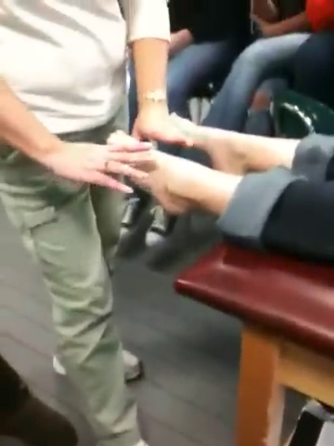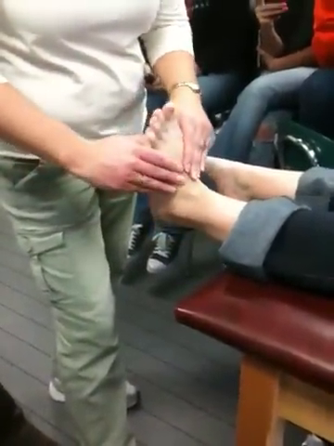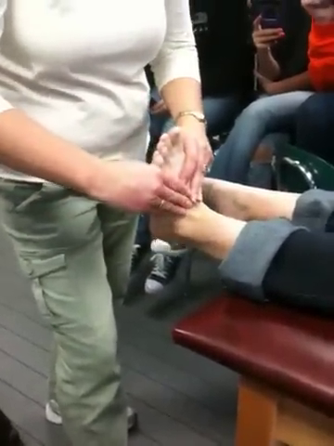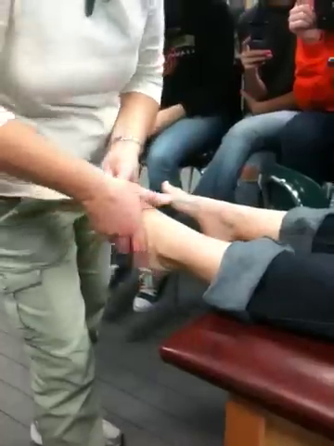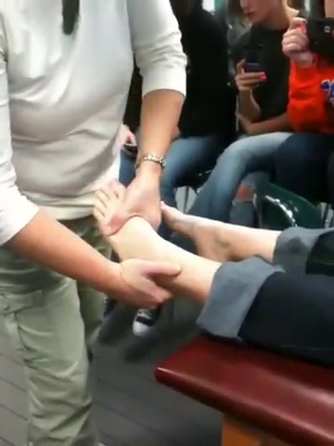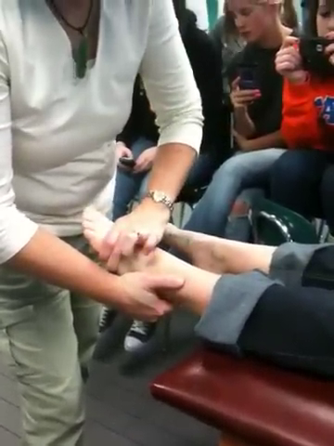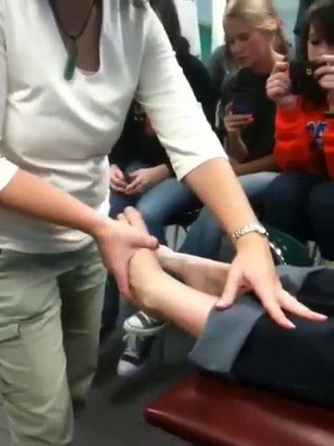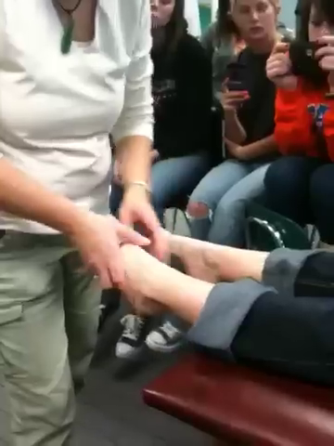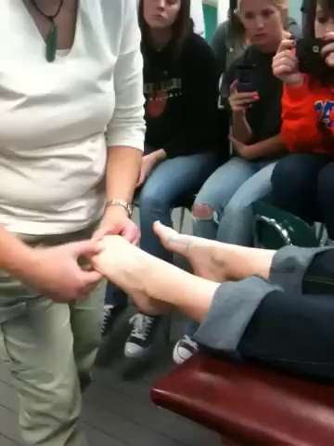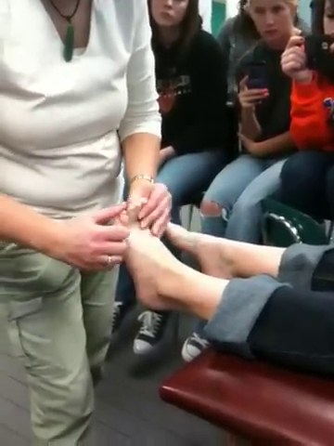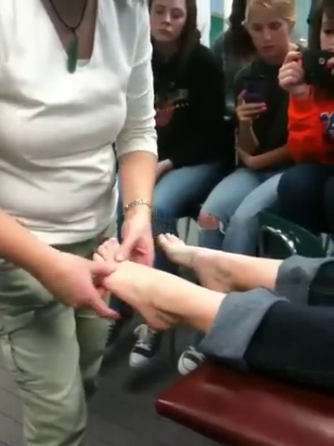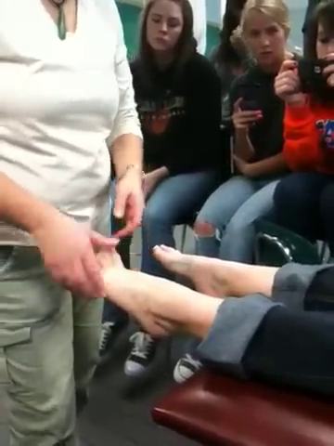Range of motion, bilateral comparing, we could do this active, passive, or resistive. I'm going to do it passively. Dorsiflexion, plantar flexion, inversion, eversion, adduction, abduction, supination, pronation, metatarsal phalangeal flexion and IP flexion, metatarsal phalangeal extension and IP extension. Spread your toes for me. Metatarsal phalangeal abduction and adduction. Bring them back together.